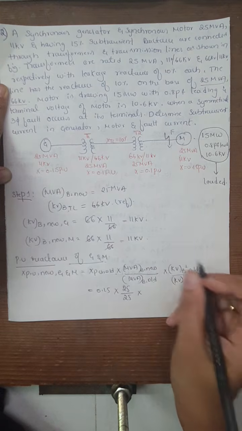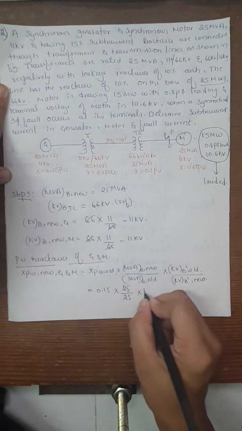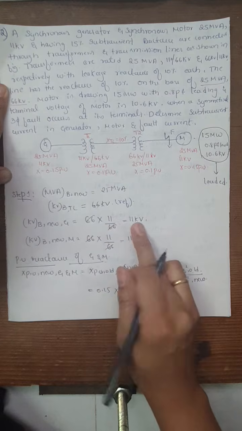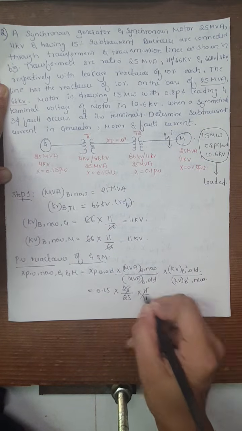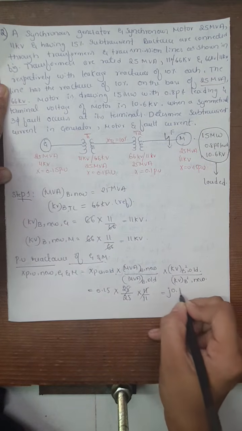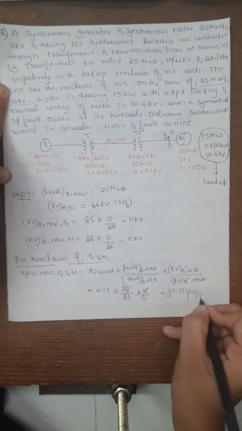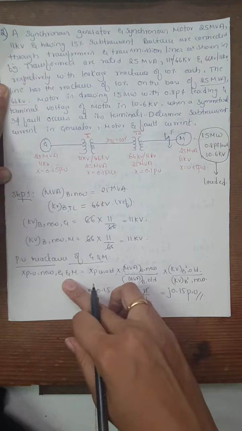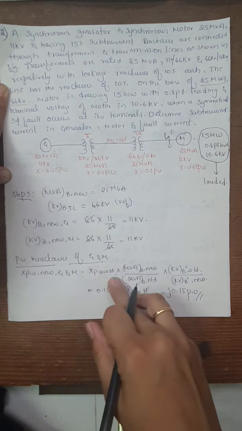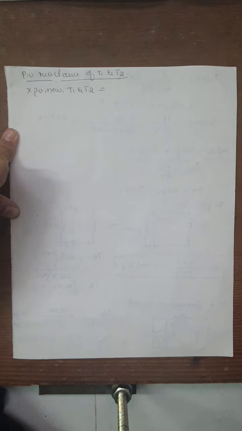The kilovolt base squared value is 11 kilovolt, and the new value is also 11. So after substituting, we get the answer as 0.15 per unit. So this is the per unit reactance for the generator and motor. Similarly, I'll calculate for T1 and T2.